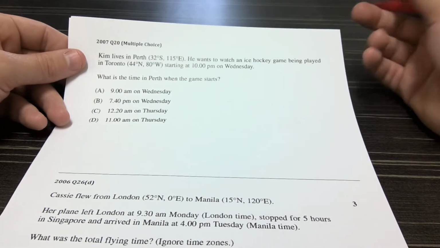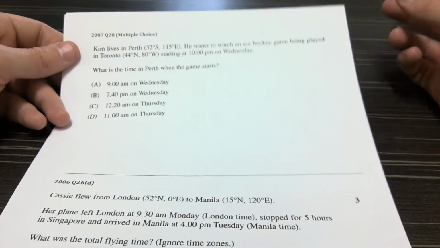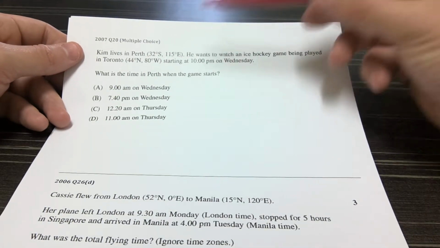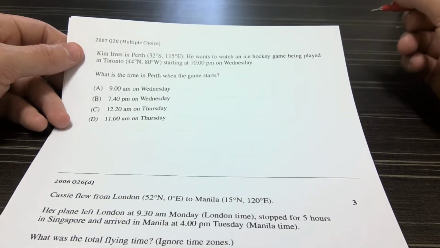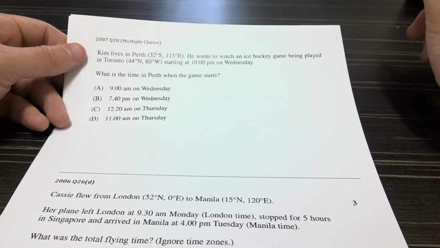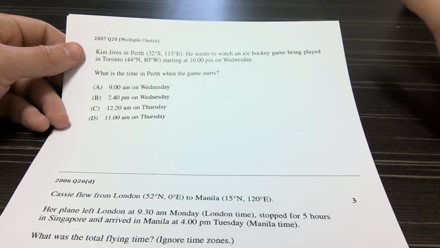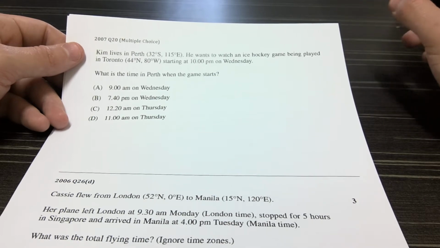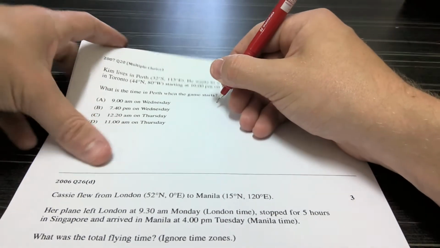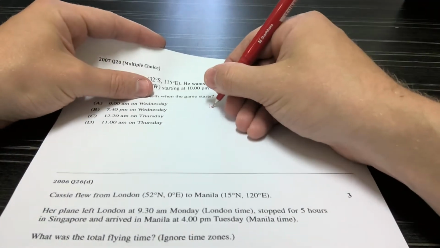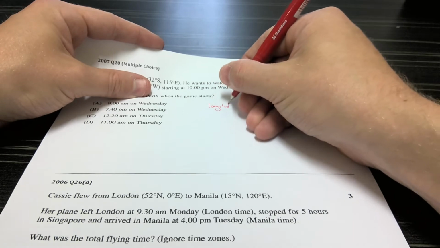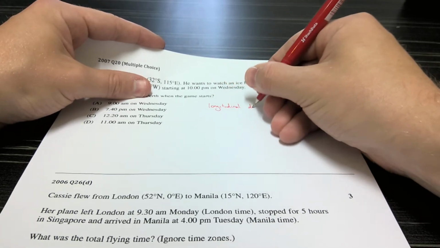So in this question, and this is an old syllabus, back when it was a lot more about calculating the difference between longitudes, but I figured I'd just focus on that. The first thing we'll want to do here, because we don't have the time zones, is figure out the time difference between these two places. So what we need to do first of all is find the longitudinal difference.